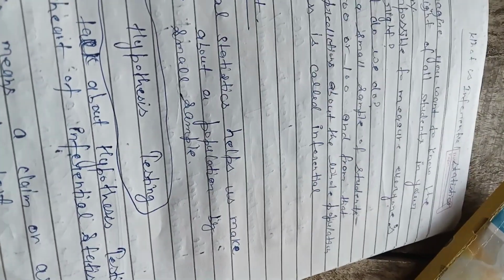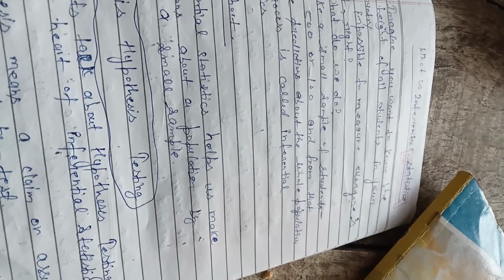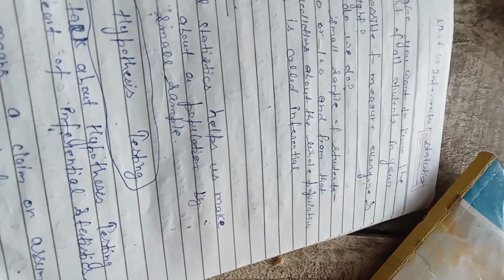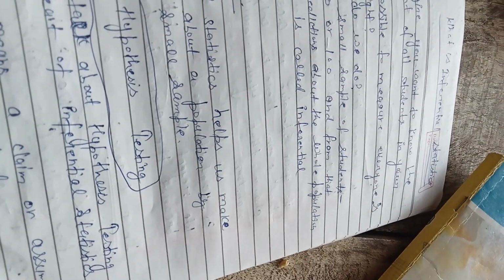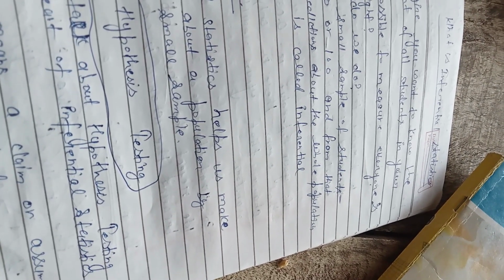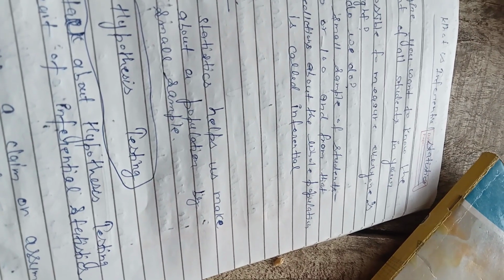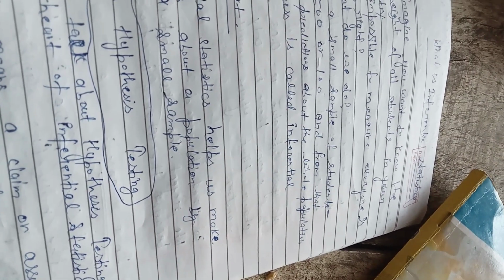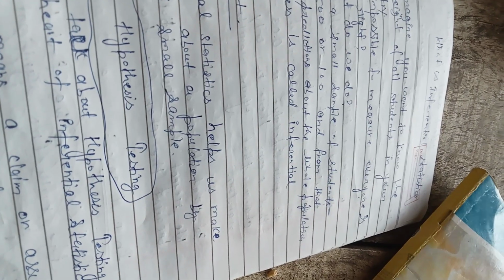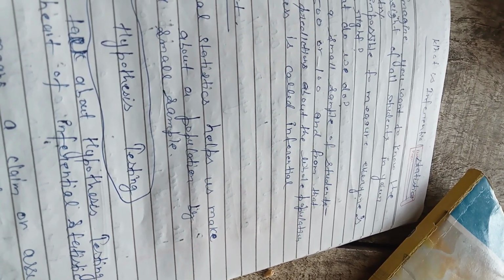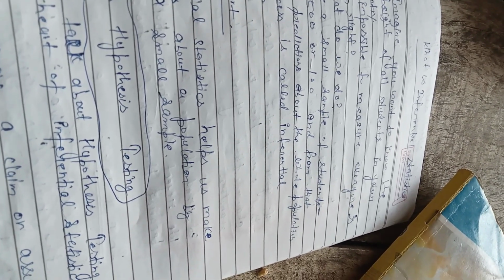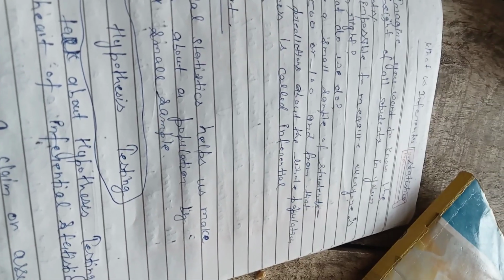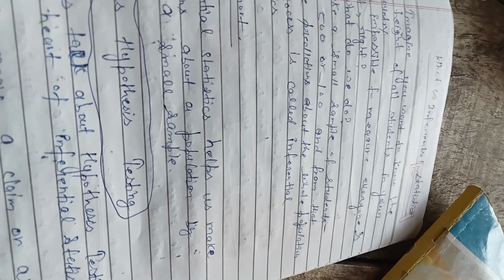We have two types of hypothesis: one is the null hypothesis and another one is the alternative. If that hypothesis is really strong and has an effect in the real world, like if I take the example of a new teaching style that is better and improves student performance, then we have two conditions, the null hypothesis and the alternative.